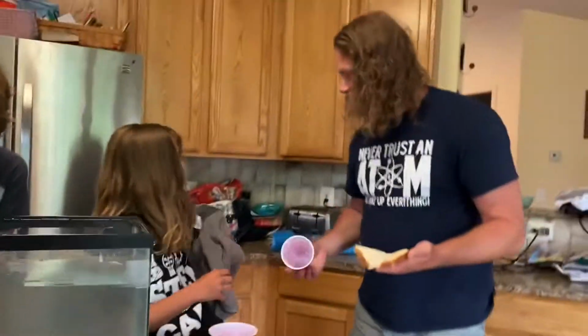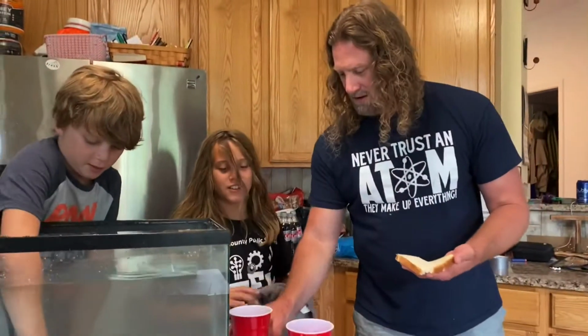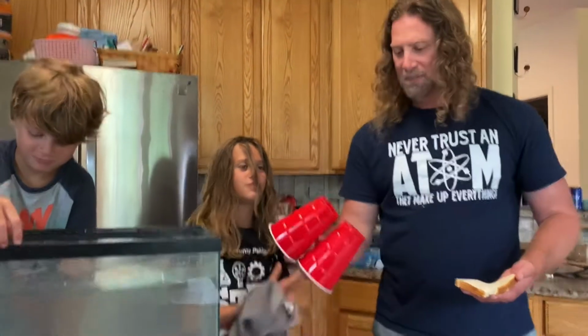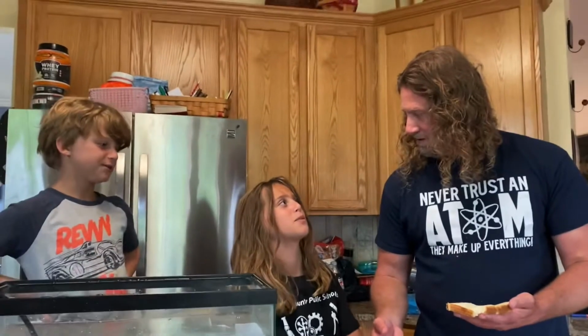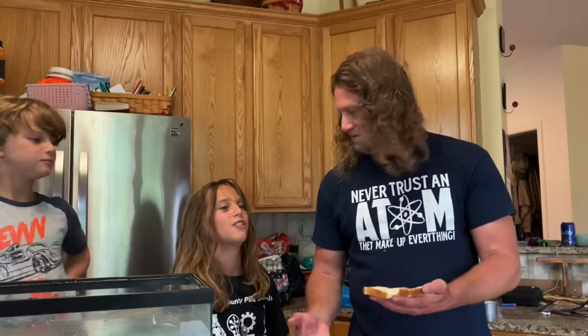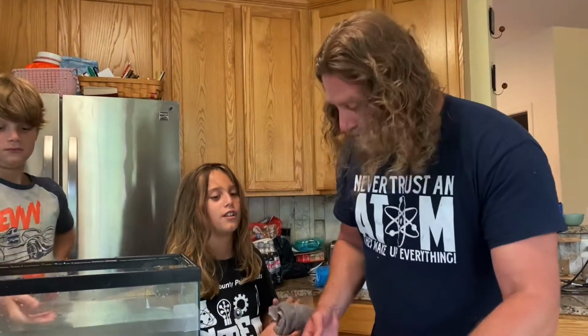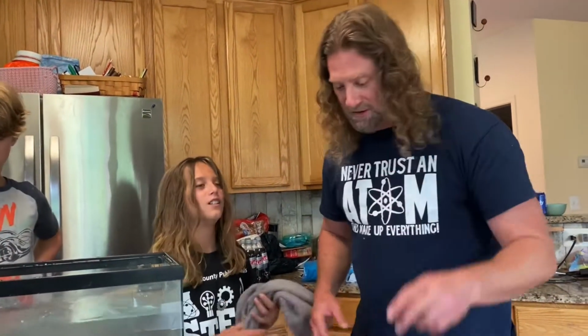What's the difference here? What happened? This one didn't have holes in it, and this one did. And so what happened with the one that had holes in it? It either let out too much gas protecting the bread, or it just allowed more water flowing through the holes. Well, it was the first one. So there's two good theories.